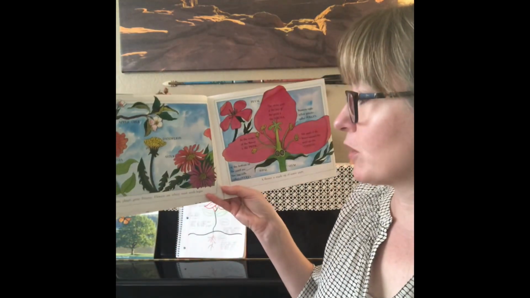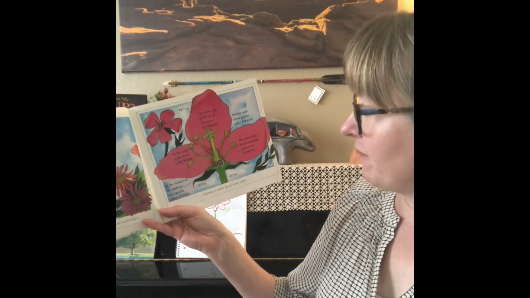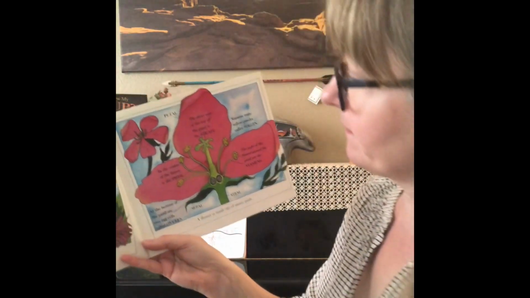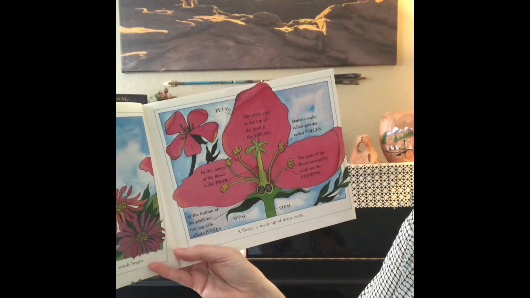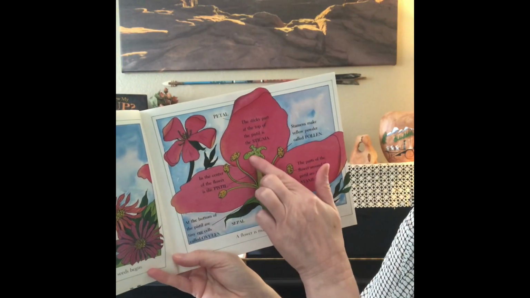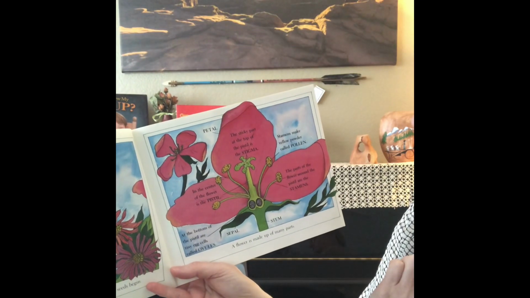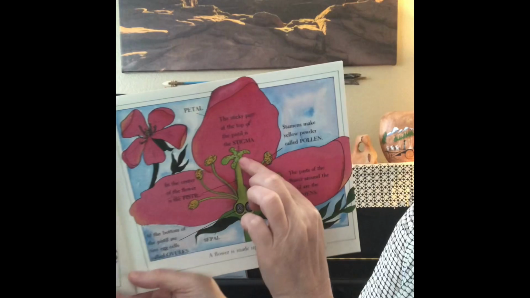Many plants grow flowers. Flowers are where most seeds begin. A flower is made up of many parts. In the center of the flower is the pistil. The sticky part on top of the pistil is the stigma, right here.